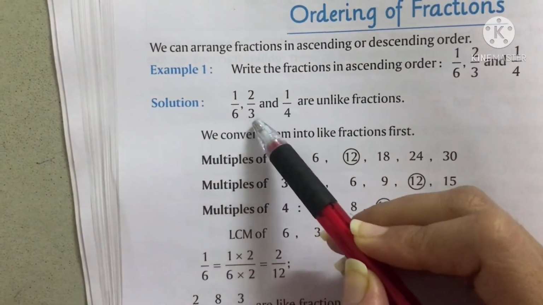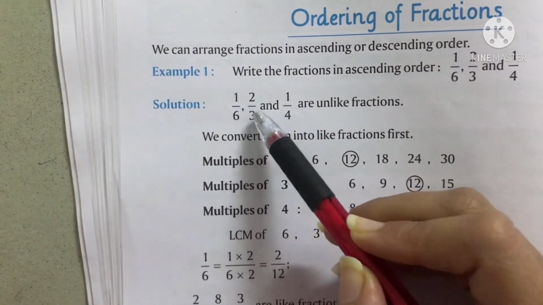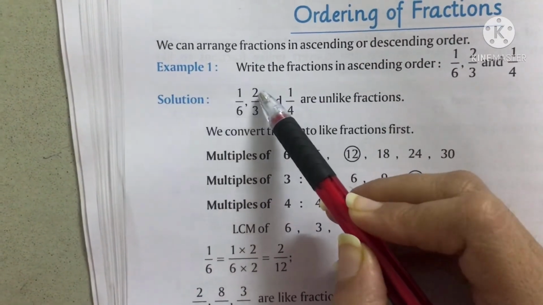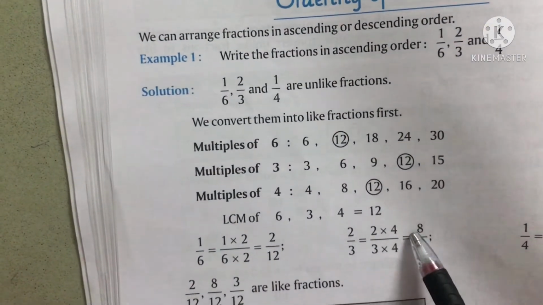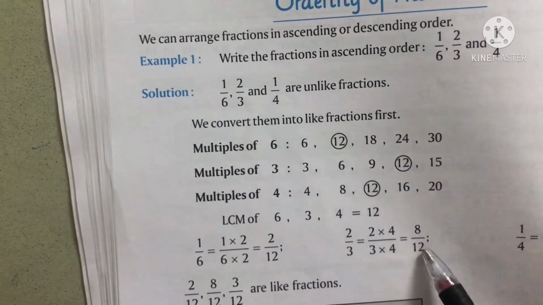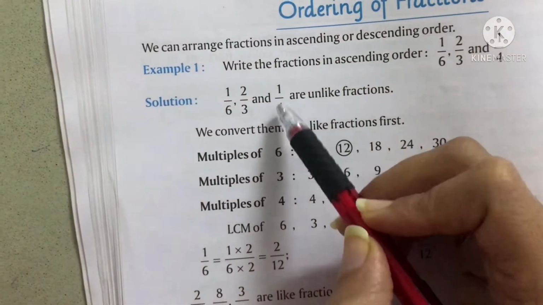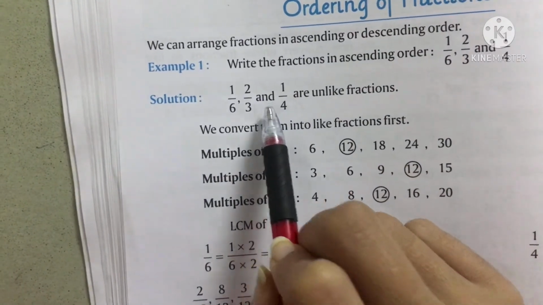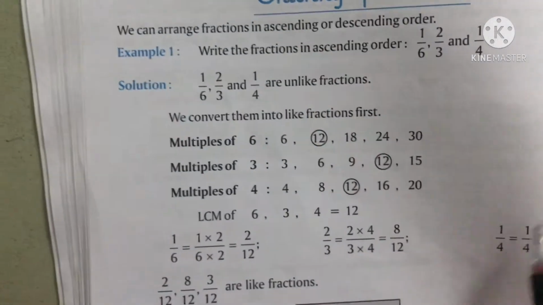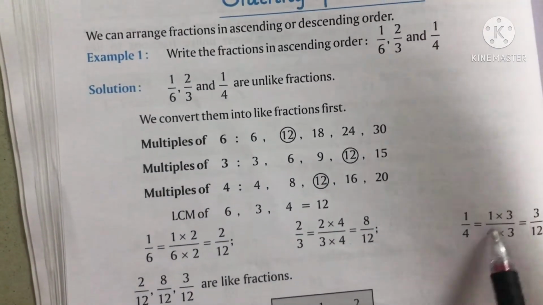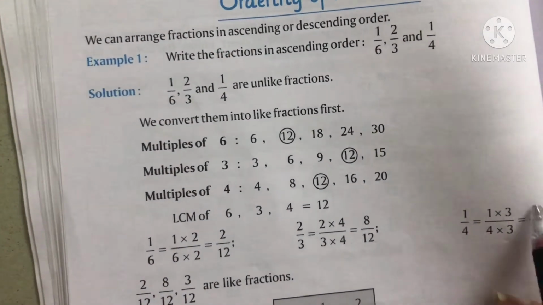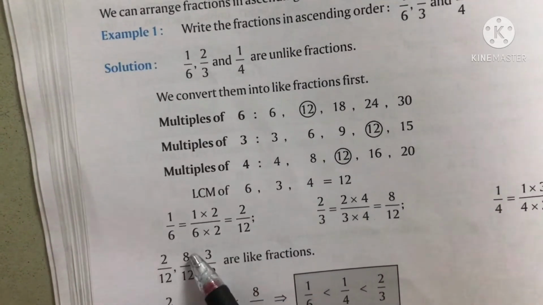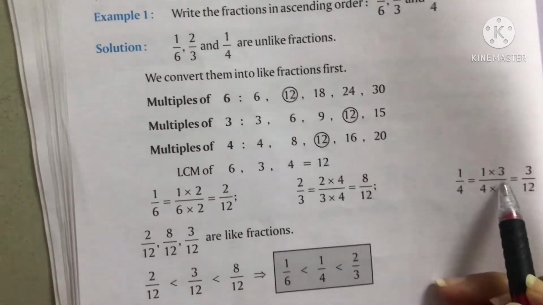Now to bring the denominator of the second fraction to 12, we need to multiply it by 4 because 3 is already given. So we will also multiply the numerator by 4. So 2 cross 4 and 3 cross 4, which gives us 8 by 12. Now in 1 by 4, to bring the denominator to 12, we need to multiply by 3. So we multiply the numerator by 3 and also the denominator by 3. So we get 3 by 12. Now we have 3 fractions as 2 by 12, 8 by 12 and 3 by 12.